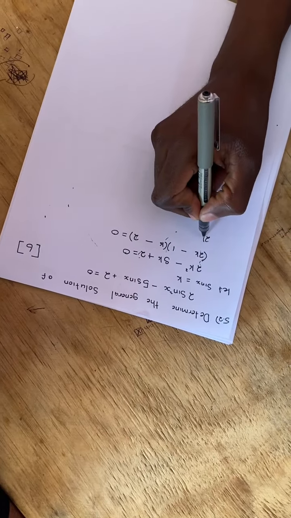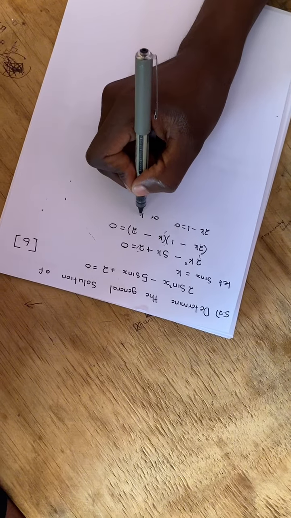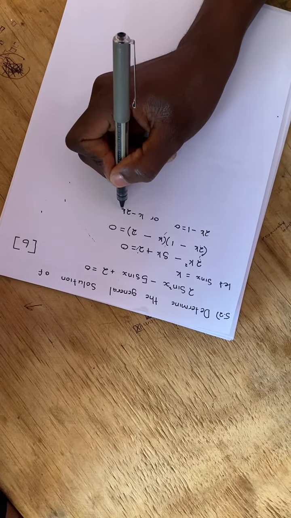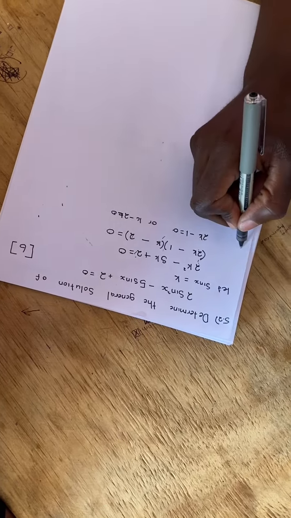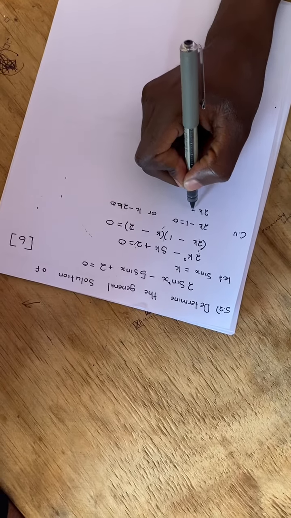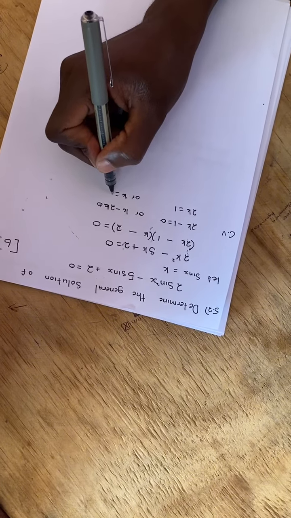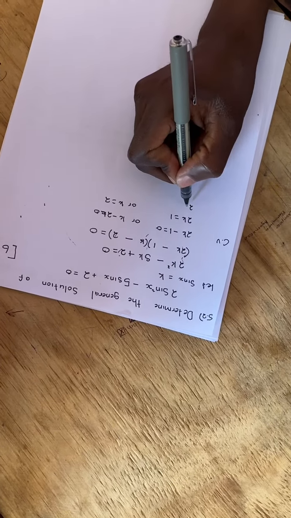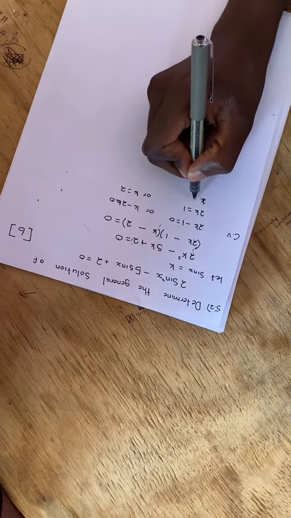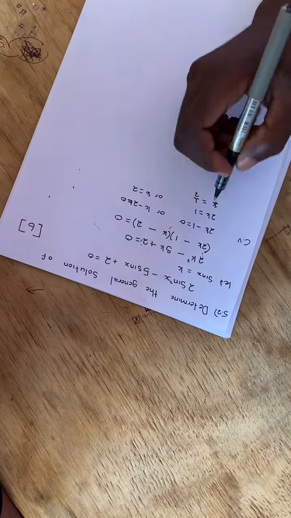That means 2k minus 1 is equal to 0, or k minus 2 is equal to 0. These are the critical values. 2k is equal to 1, or k is equal to 2. k is equal to 1 over 2 if I divide by 2.